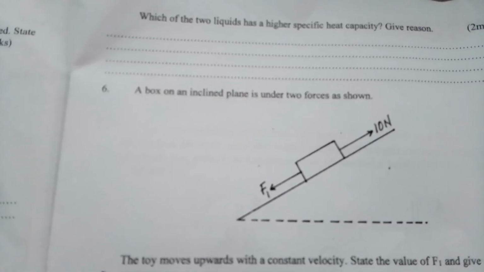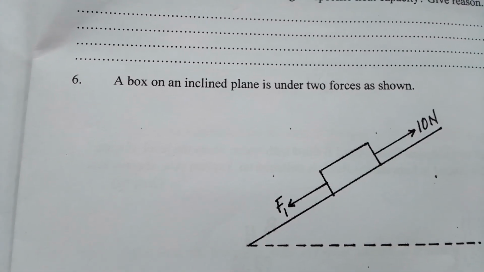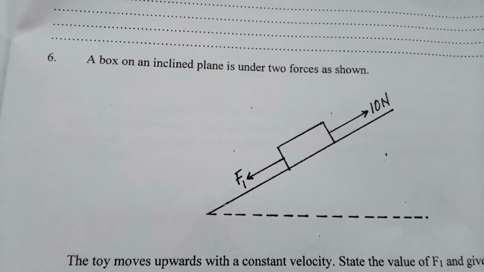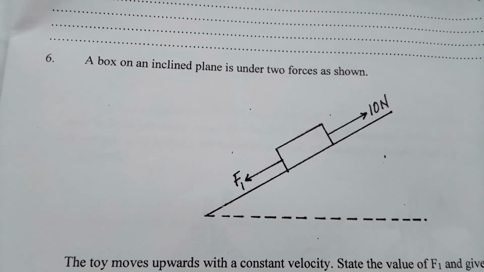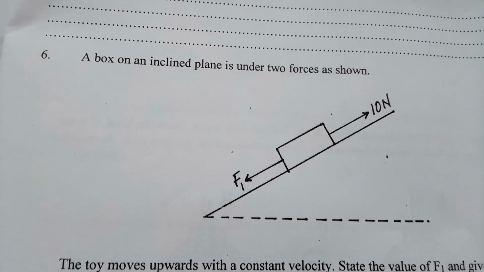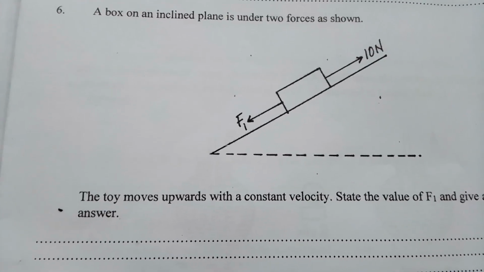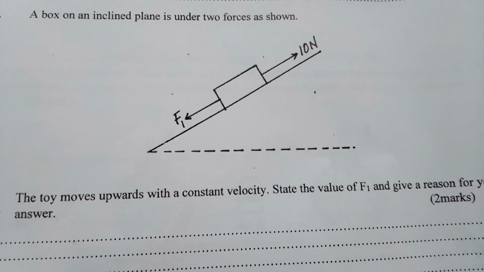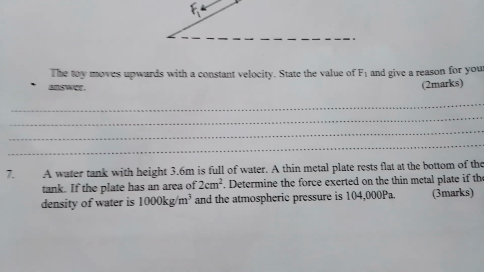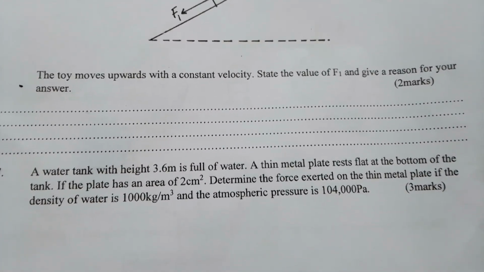Then number 6, a box on an inclined plane is under 2 forces as shown below. F1, this force 1, and on the other side it is 10 newtons. As you can see, the box moves upwards with a constant velocity. State F1 and give a reason for your answer. 2 marks. Question 7.